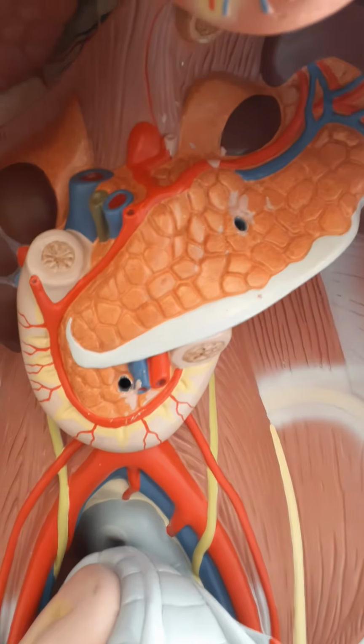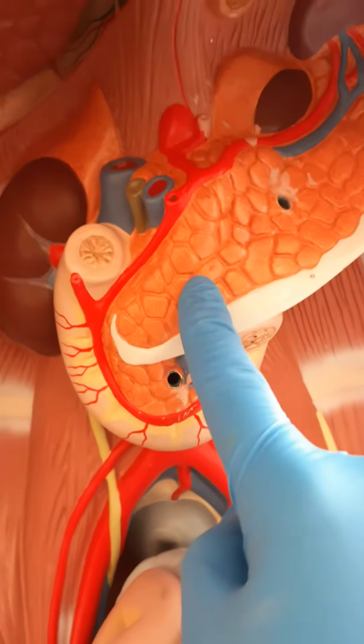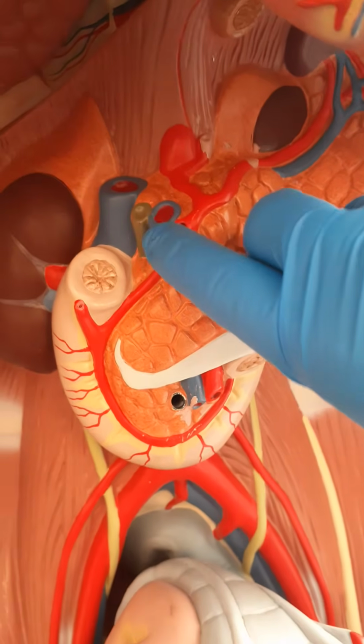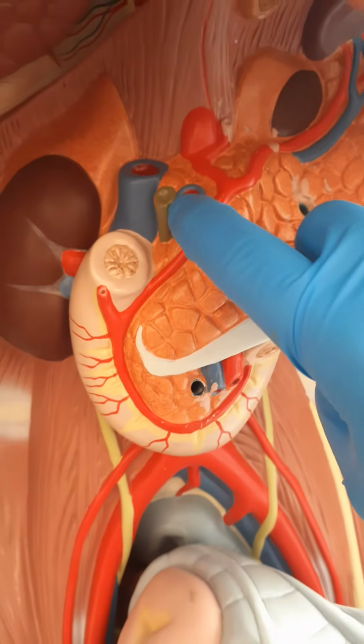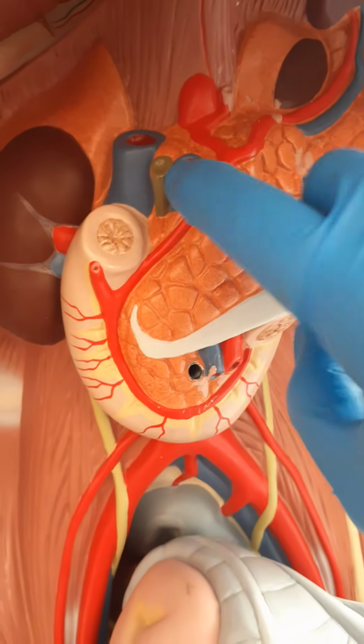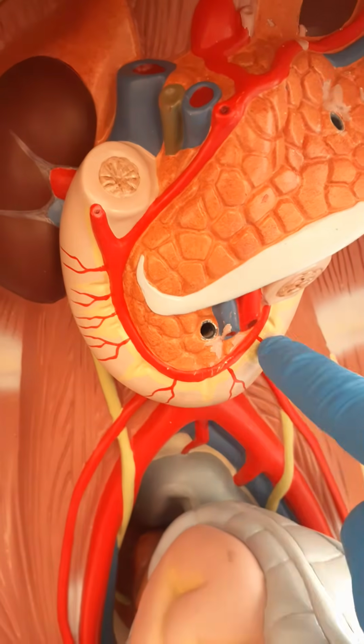Posterior and inferior to the stomach is the pancreas. And the pancreas, as well as the gallbladder and liver via this common bile duct right here, both deposit different secretions into this first section of the small intestine, the duodenum.